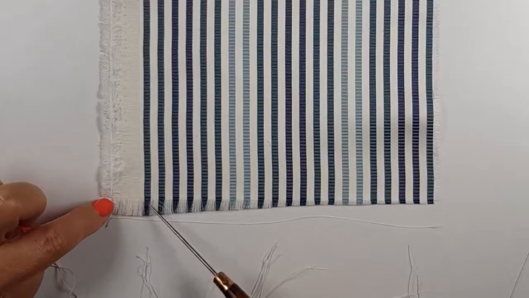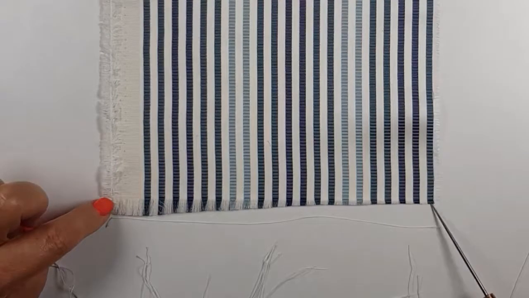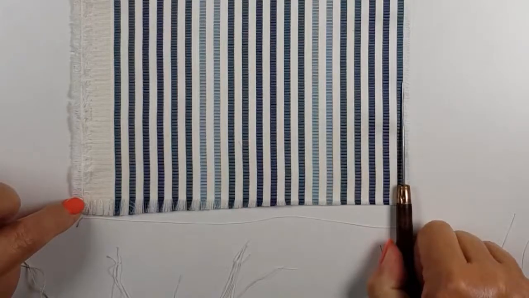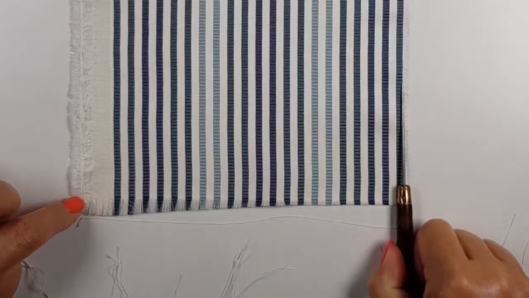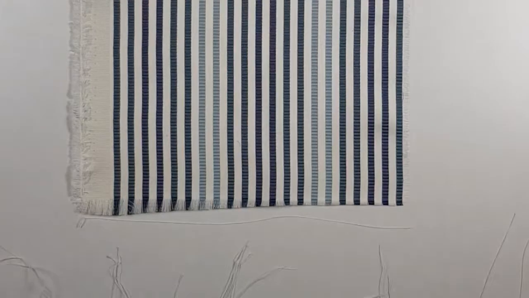That new line indicates the grain of the fabric. This line indicates the straight grain of your fabric to be lined up with pattern pieces.